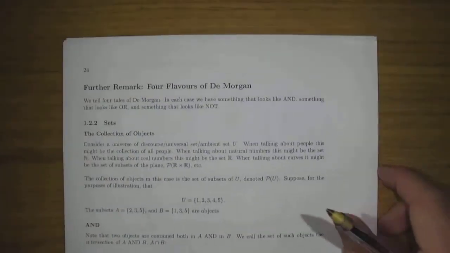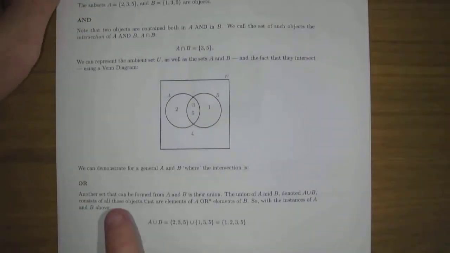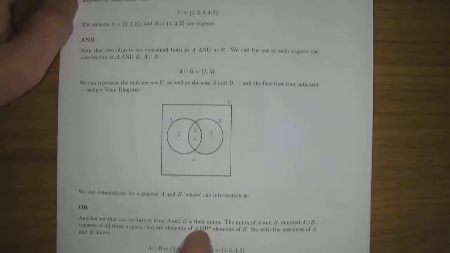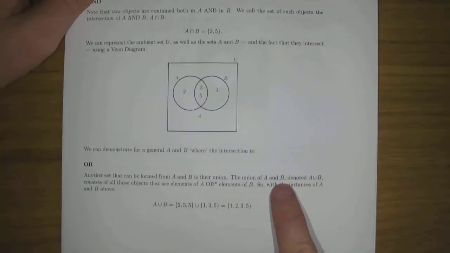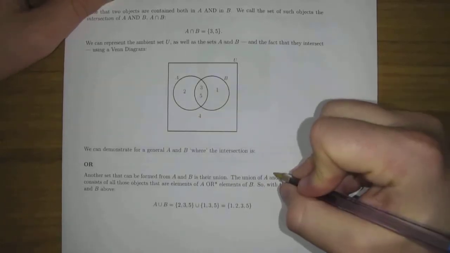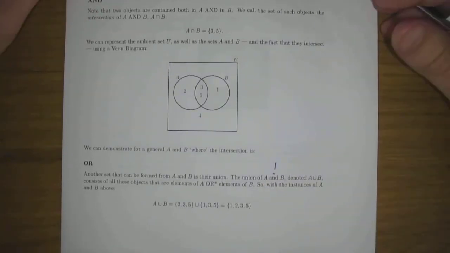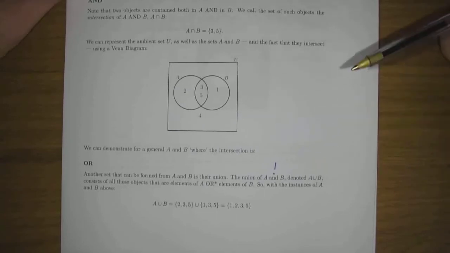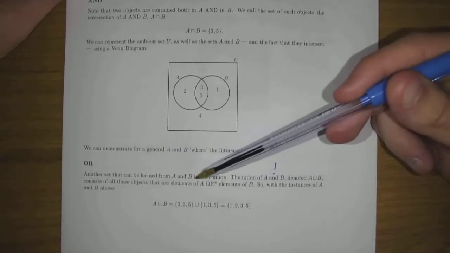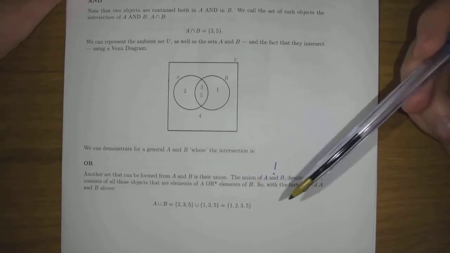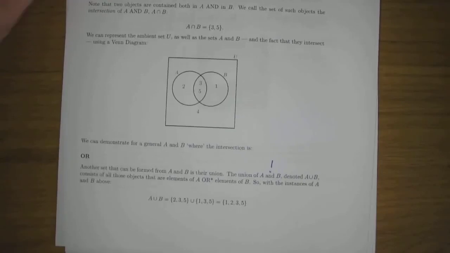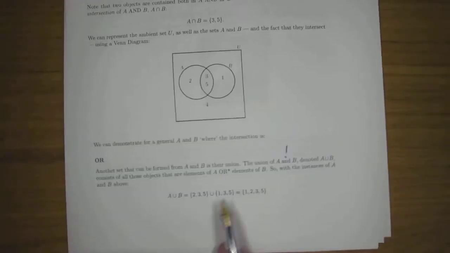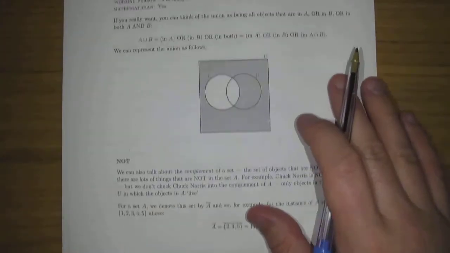Okay, no problem. What is the OR here? Another set that can be formed from A and B is their union. So remember, A and B are 2, 3, 5 and 1, 3, 5. The union of A and B, denoted A union B, consists of all those objects that are elements of A or elements of B, and it's a non-exclusive OR. So if something is in both of them, we've seen this before, so I can go past.